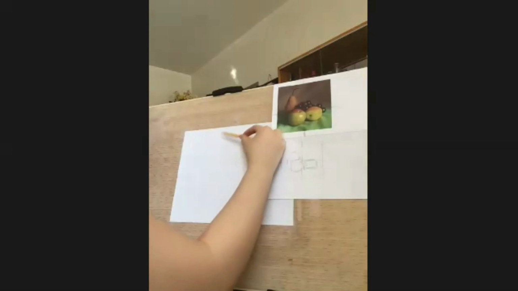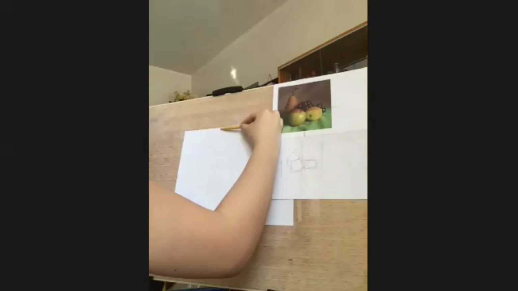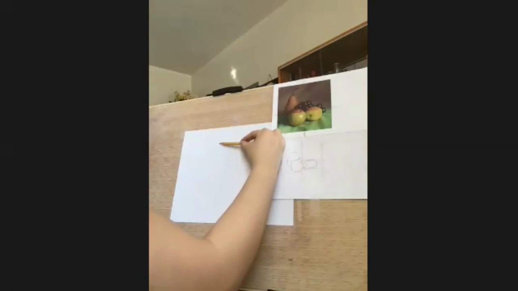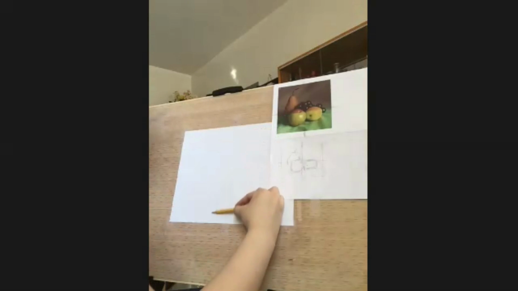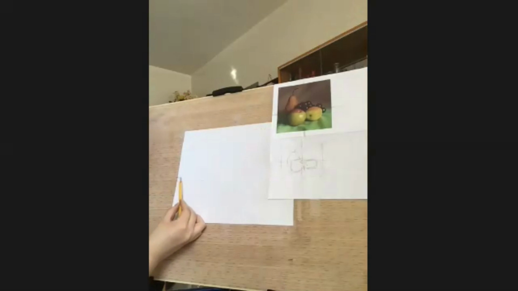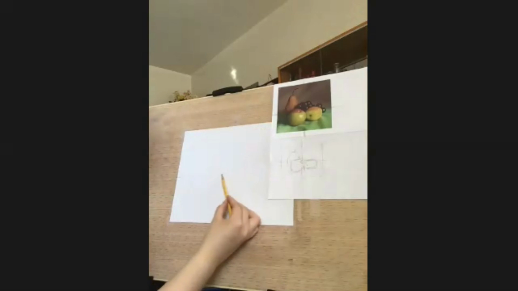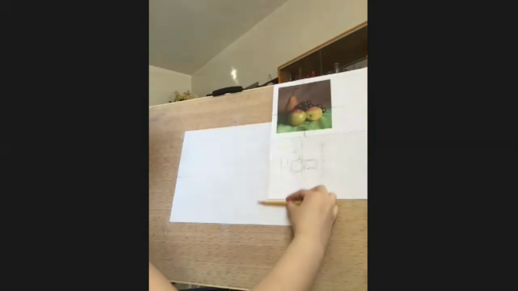My paper is kind of blocked by this, so I'll just be doing it like this. If you have your whole paper, you should have the whole thing. All right, so this is where my drawing would be.